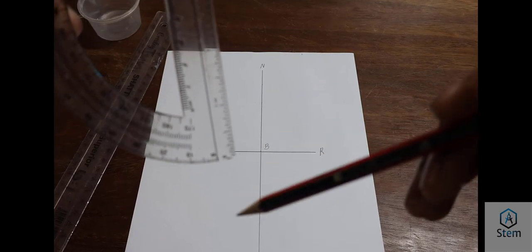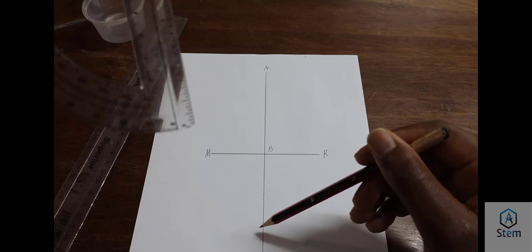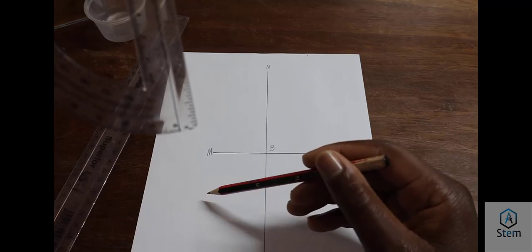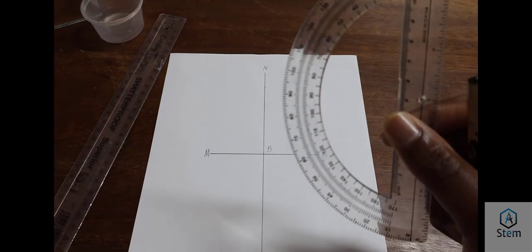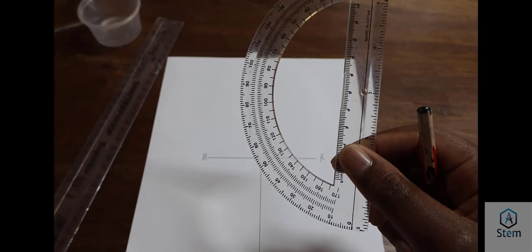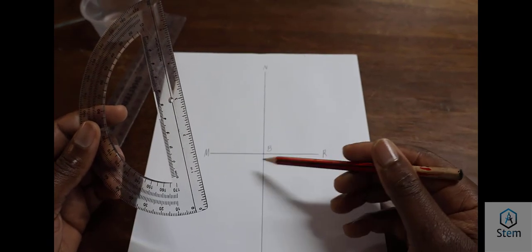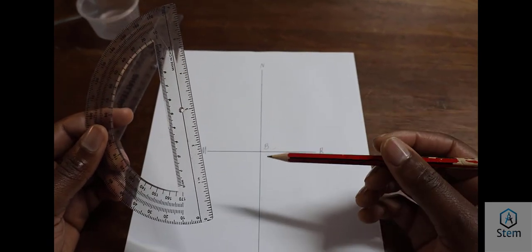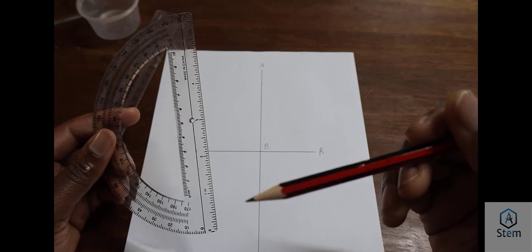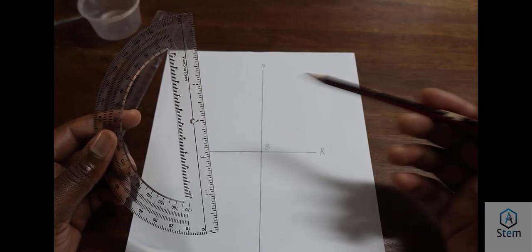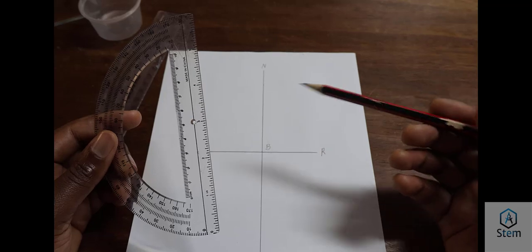Then I will measure my angles from the normal going in this direction. If you know the definition of angle of incidence, it's always measured from the normal. Very, very important point right there. I also want to point out something which I think I should have said earlier.